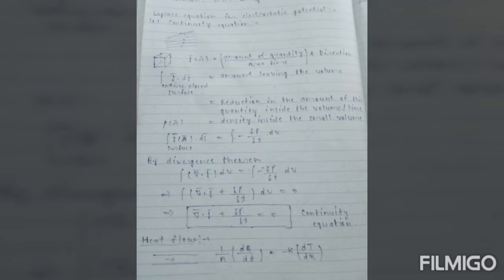So in this flow, if I look at a particular volume, there is current passing through this. We defined this earlier. So let us define a current J(r) as equal to the amount of quantity. I am writing quantity because it could be fluid, it could be some particles, it could be some heat, per unit area per unit time. And it is directional, so it also has a direction. So it flows in a certain direction.